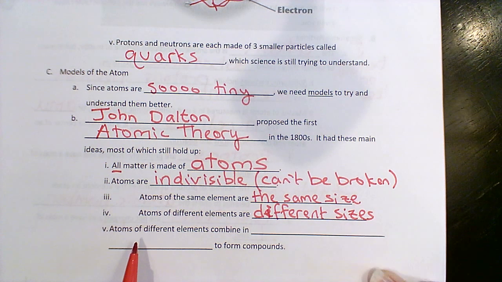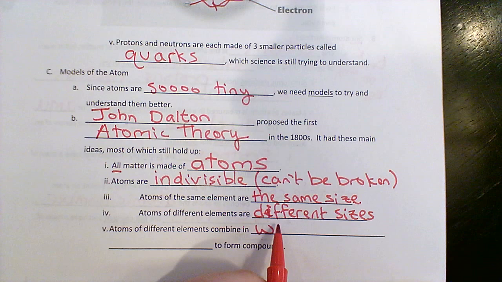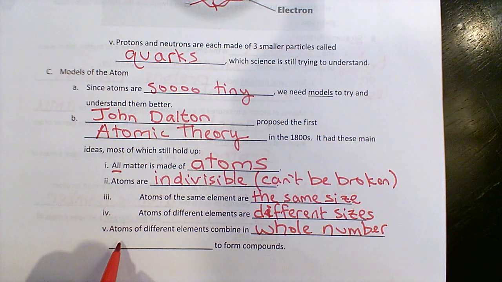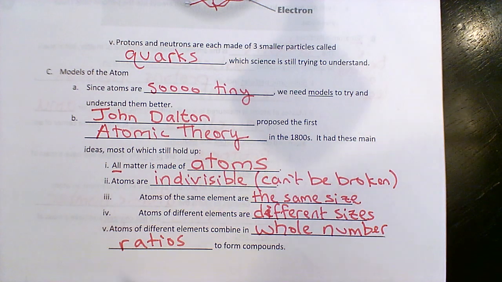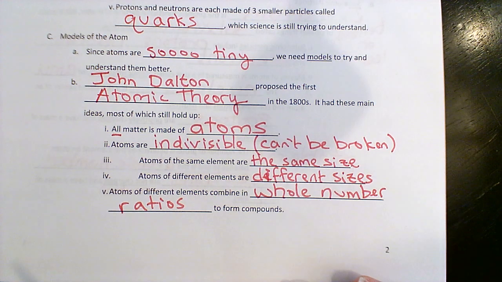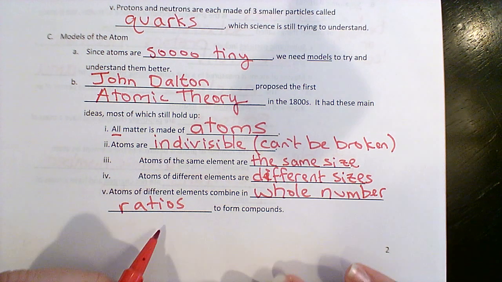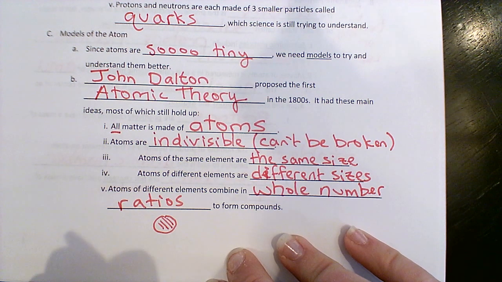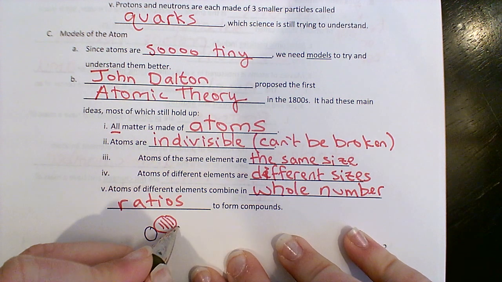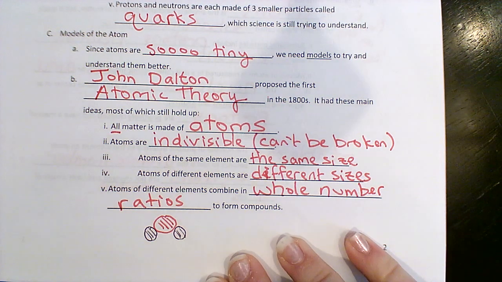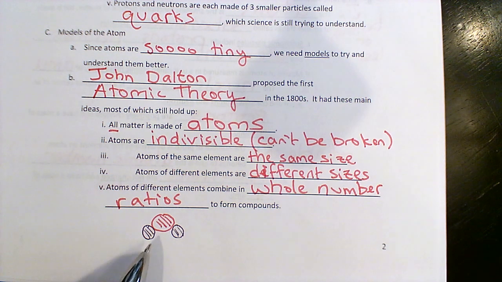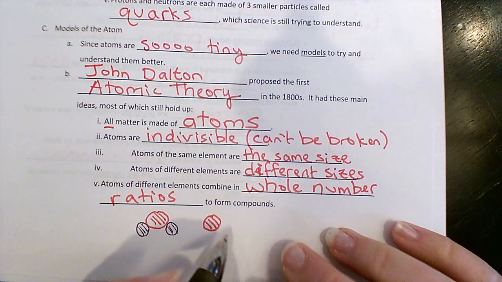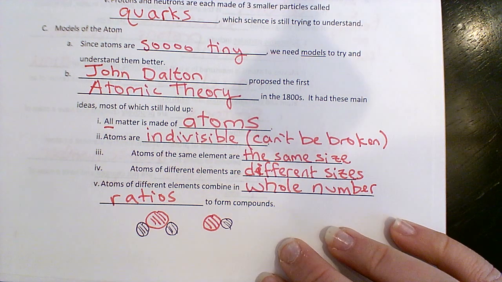And he said atoms of different elements combine in whole number ratios. Okay, so he says, I think that they can combine maybe 1 atom of this red thing and 2 of this black atom. Why not? Okay, he says, I think they could combine like that. Maybe they could combine like this.